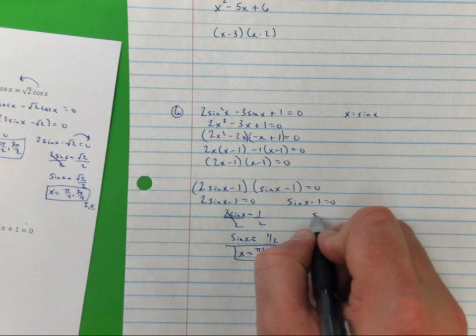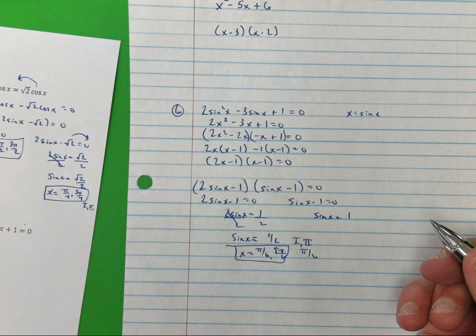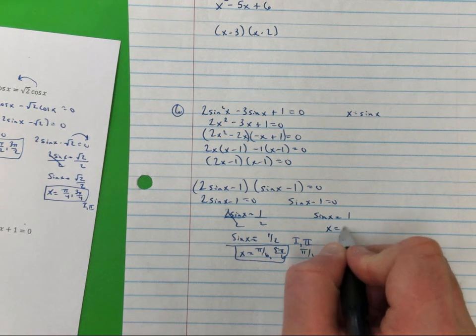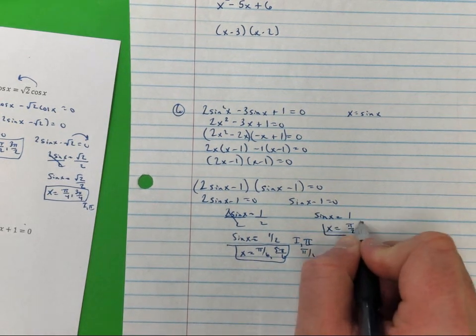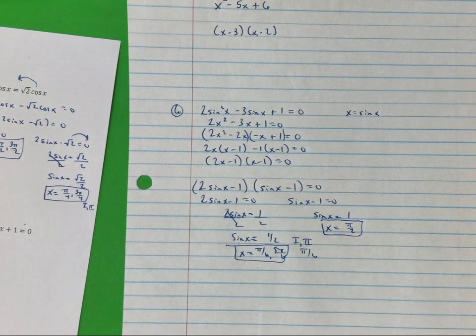Then I come over here, sine x equals 1, where does my sine value equal 1? Well, that's only at pi over 2. So I got 3 answers: pi over 6, 5 pi over 6, and pi over 2.